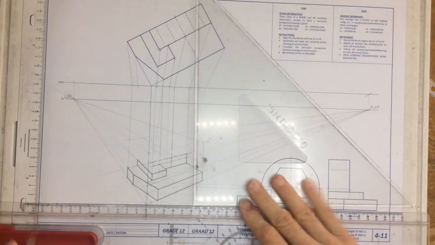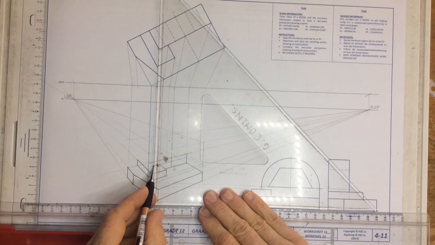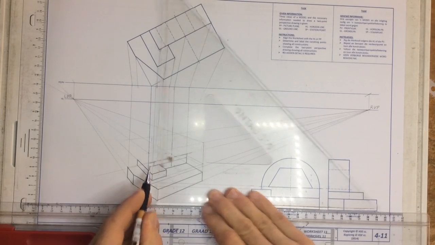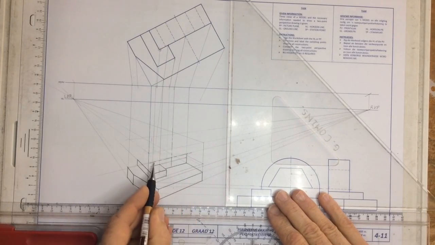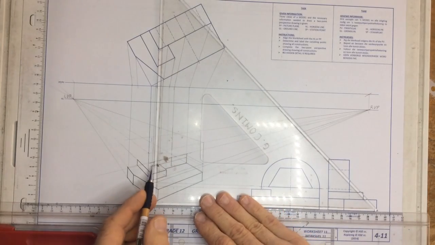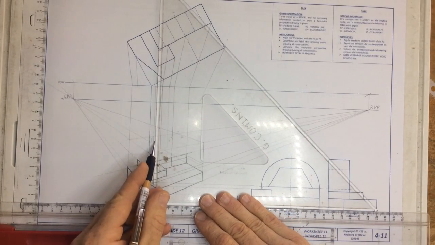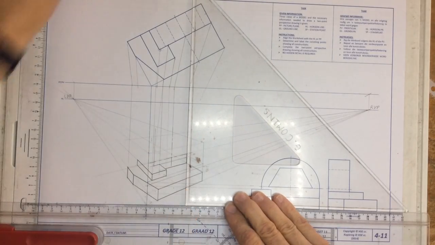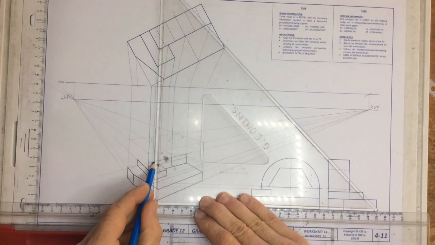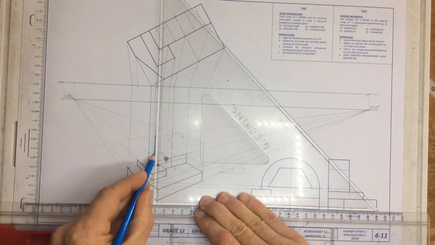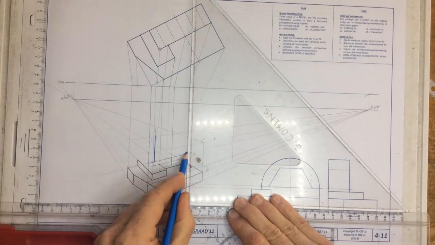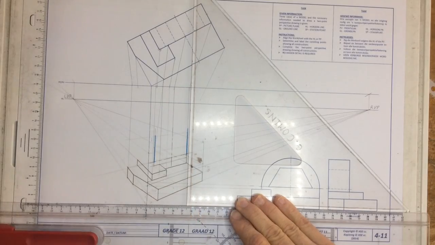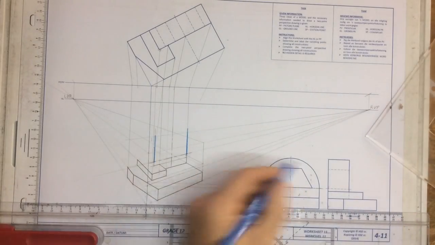Well, I know the end of the arc is going to be over here. Okay, so there's the start of the arc, there's the end of the arc. I can draw in a little line going up over here. I'm actually thinking I'm going to do it in color. There it is. You're seeing the blue over there? All right. How high is this arc?